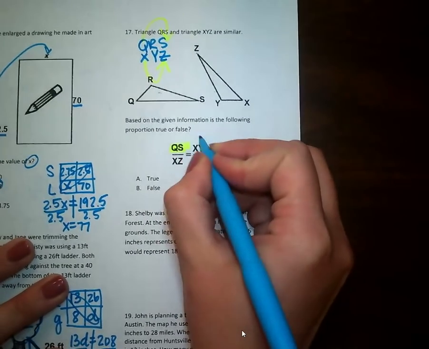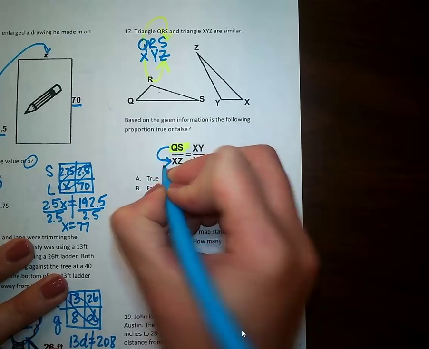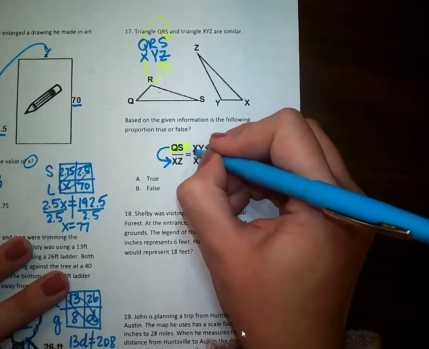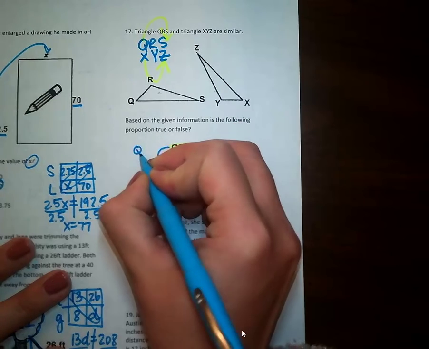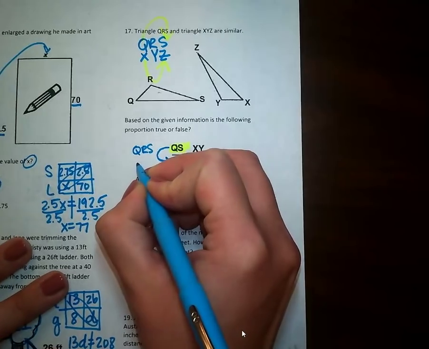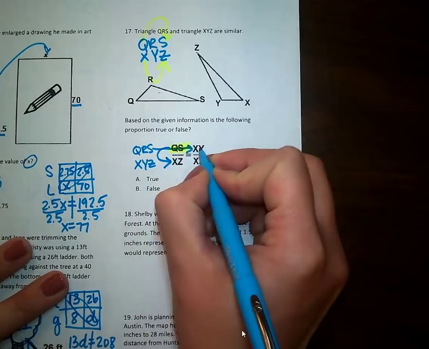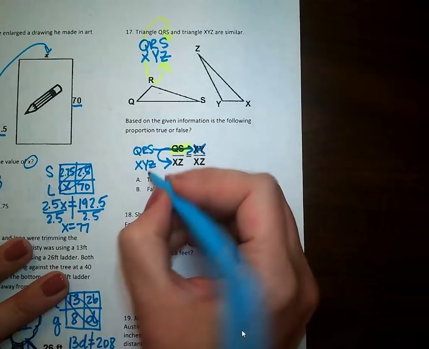So QS, this doesn't say XZ, so that doesn't work. This says XZ, which is great. Okay. But then this says XY. So this is triangle QRS. This is triangle XYZ. But this is not triangle QRS. So I would say this is false.